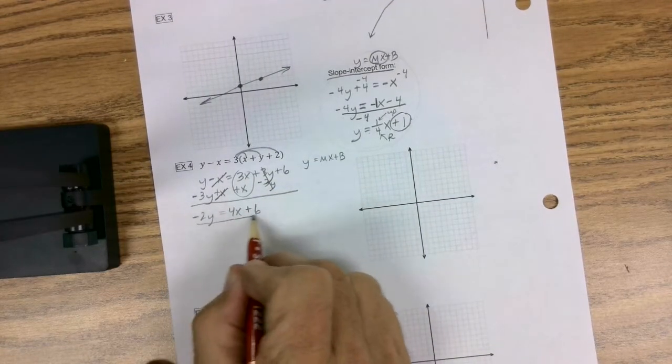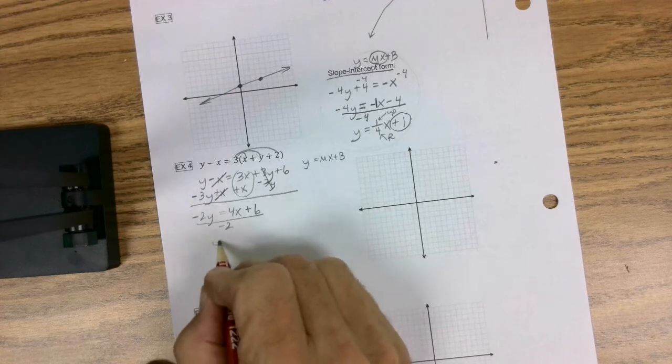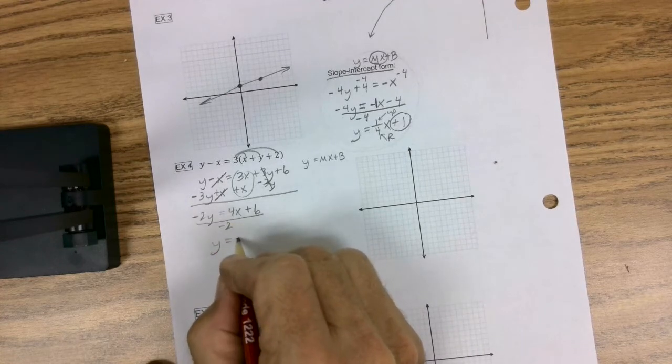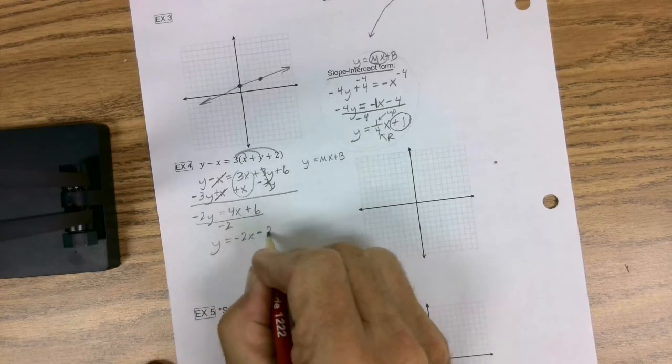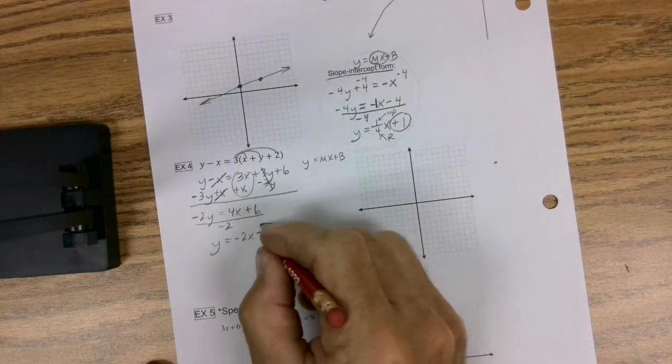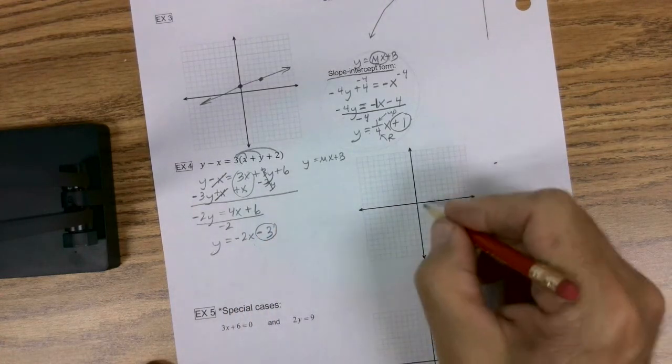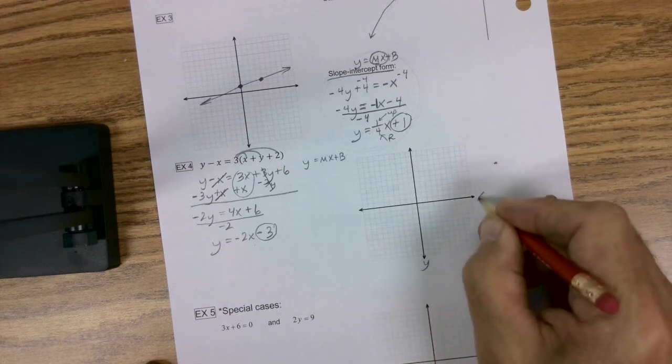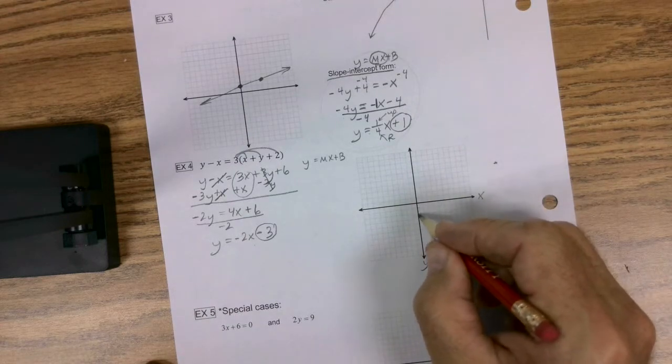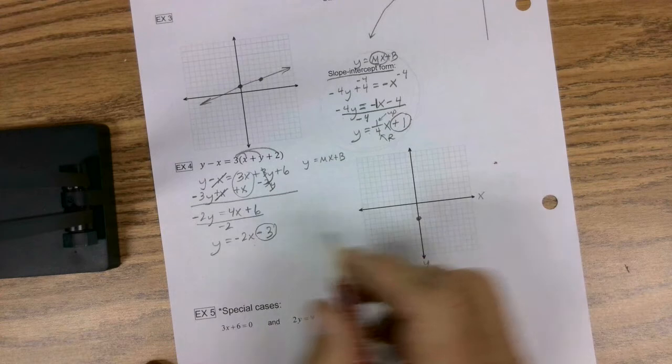Now if I divide everything by a negative 2, it looks like things are just going to fall right into our lap here. Negative 2x minus 3. Graph that first. That's my y-intercept. So I find my y-axis, and I go down 3, 1, 2, 3, put a dot.